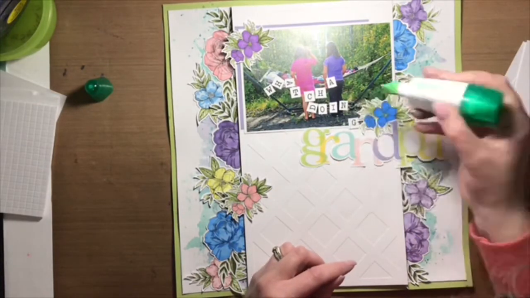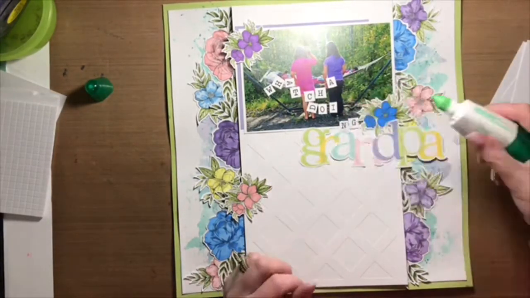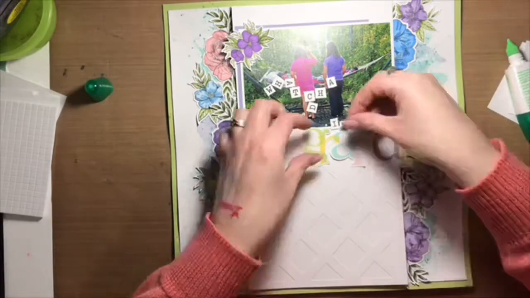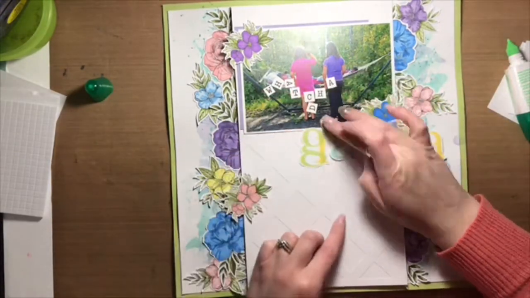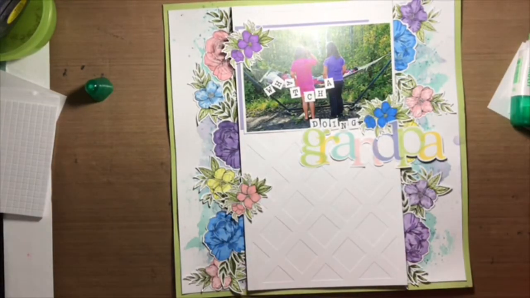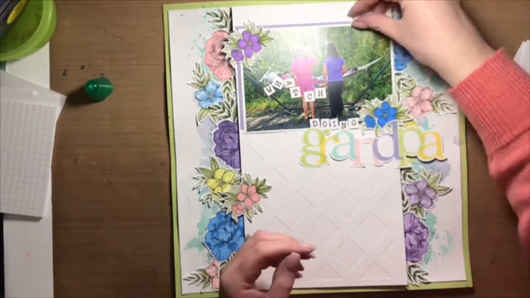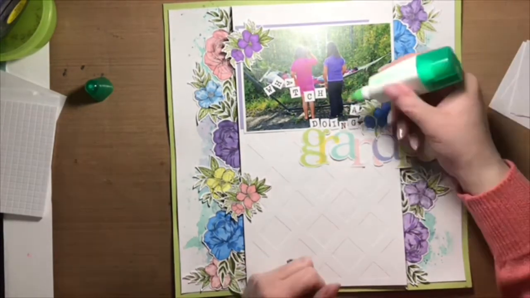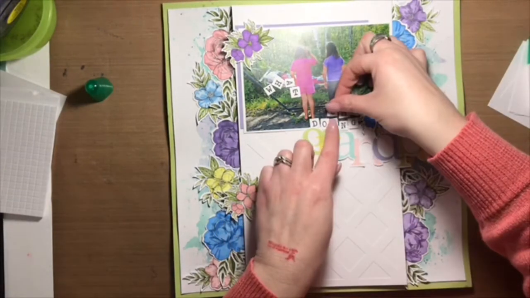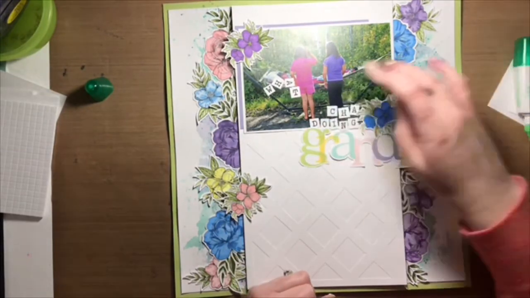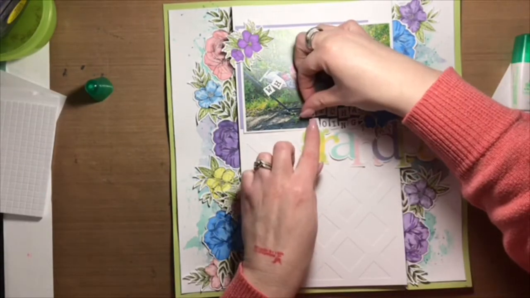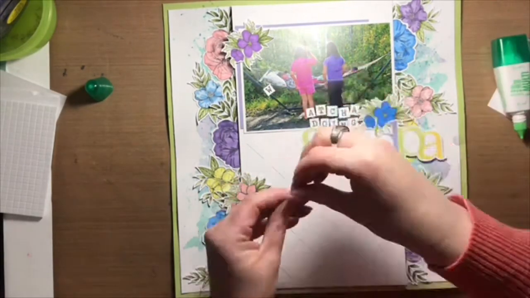I am using my liquid glue to adhere the letters. It's a lot easier than trying to use your tape runner or ATG. It's just less finicky. All I do is put a little dab where the letter is going to go and then plunk the letter on top, press it down, and it's good to go. And like I said, I just put them on really haphazard. I wasn't too concerned about keeping them straight and lined up as long as they aren't spaced out too far, because I don't want to cover too much of the photo.